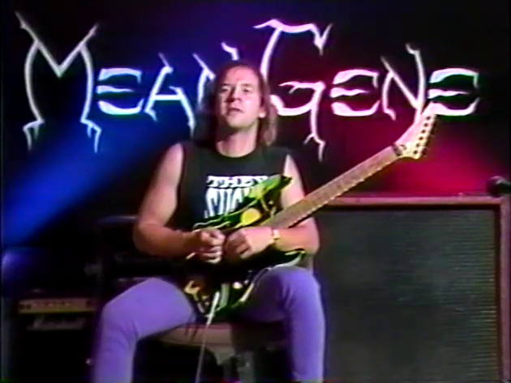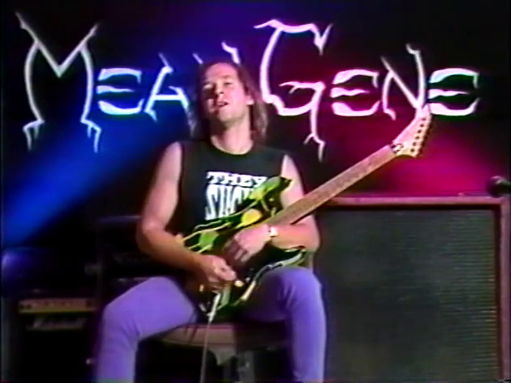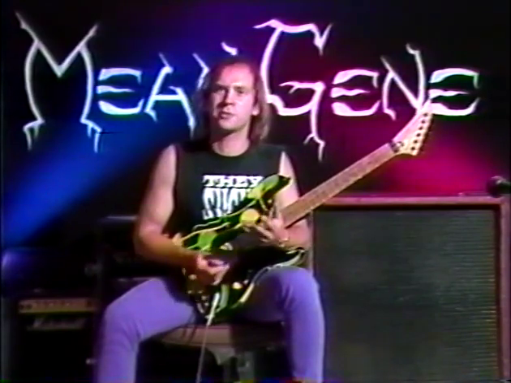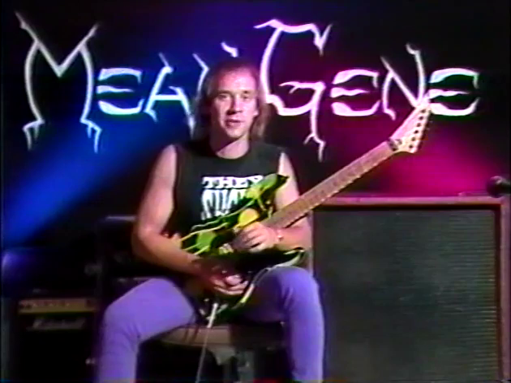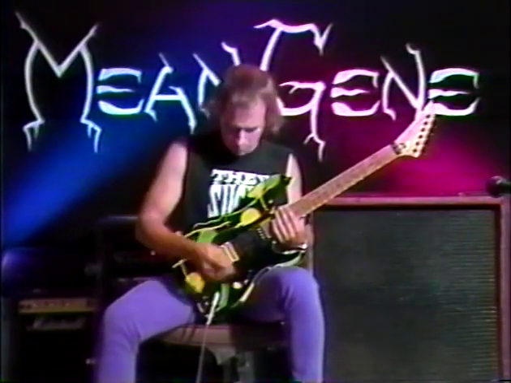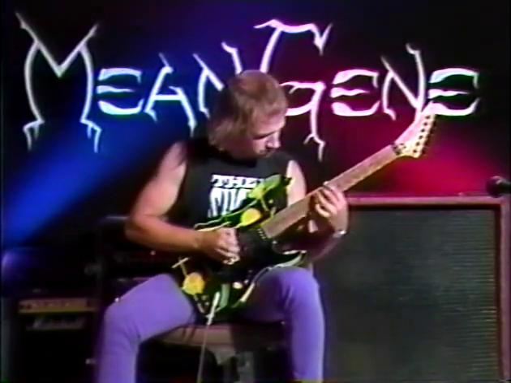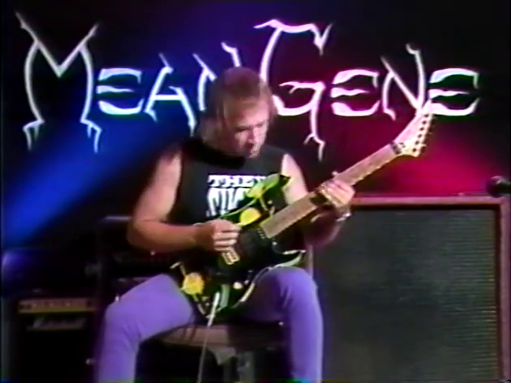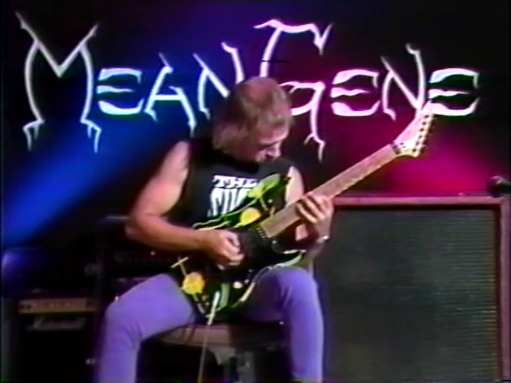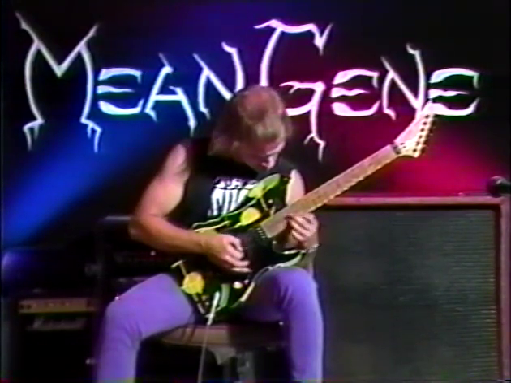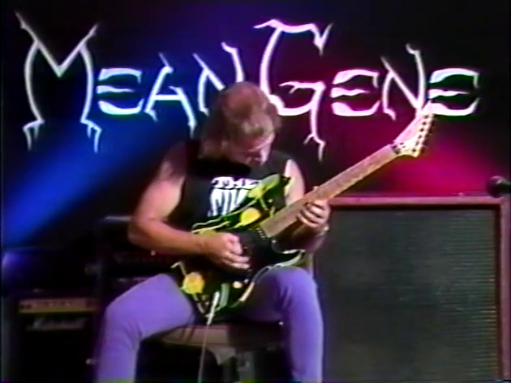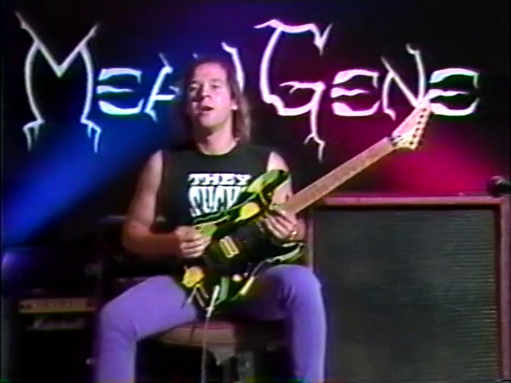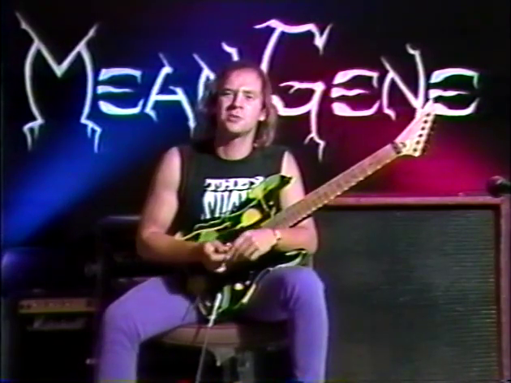Alright, now we're going to dabble into the world of diminished scales. A lot of you probably already know a type of diminished lick just from hearing someone do it. Randy Rhoads made diminished scales really famous, maybe by just little riffs like, or maybe, okay, there's only 2 different types of diminished scales.